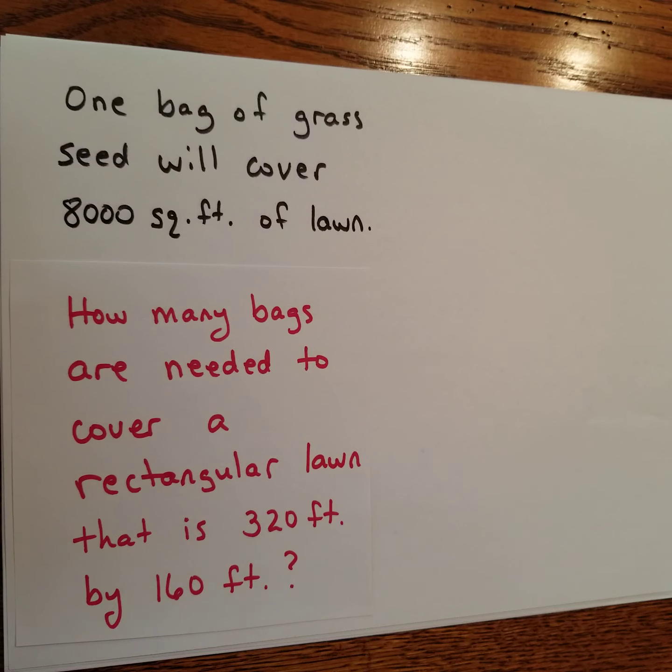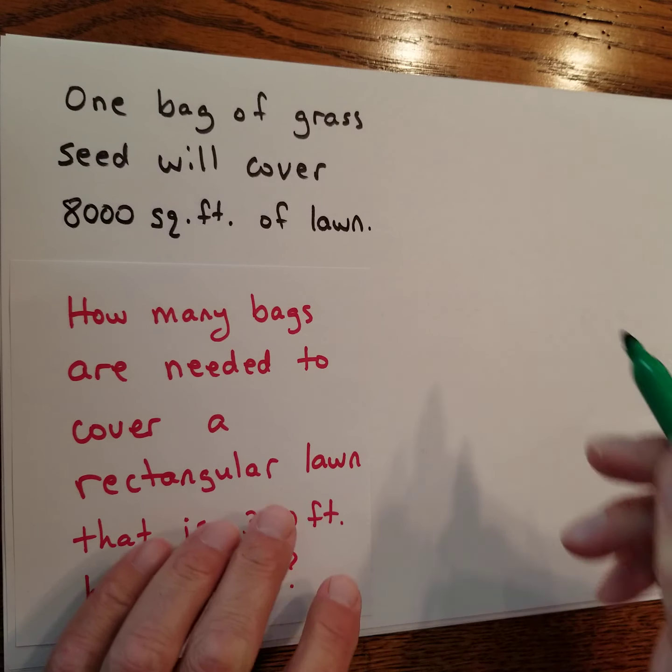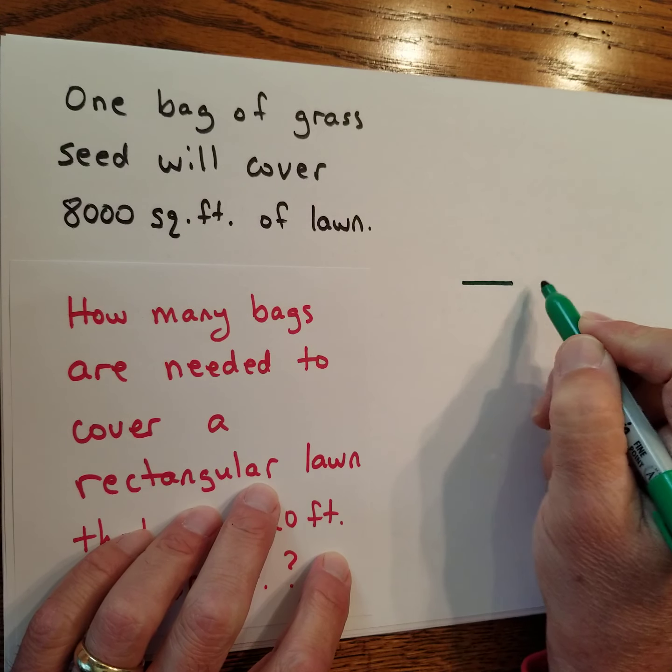Now this problem is a little tricky. Sometimes in a math problem, you have to take an extra step, even though the problem doesn't tell you to. Let me have you pause the video, read the problem all the way through, then turn the video back on, and we'll solve it together. Here we go. I'll get my proportion ready.